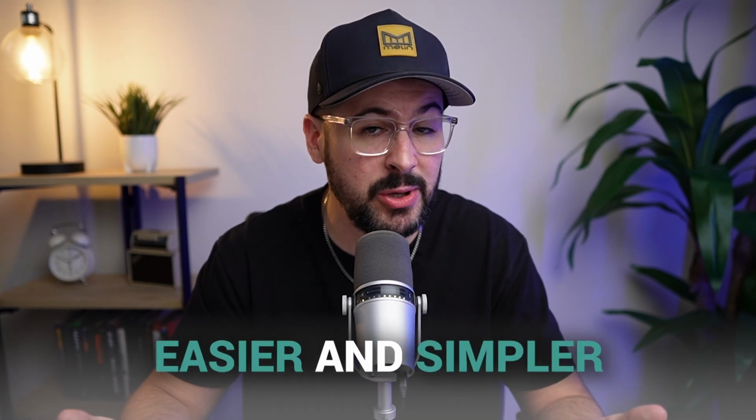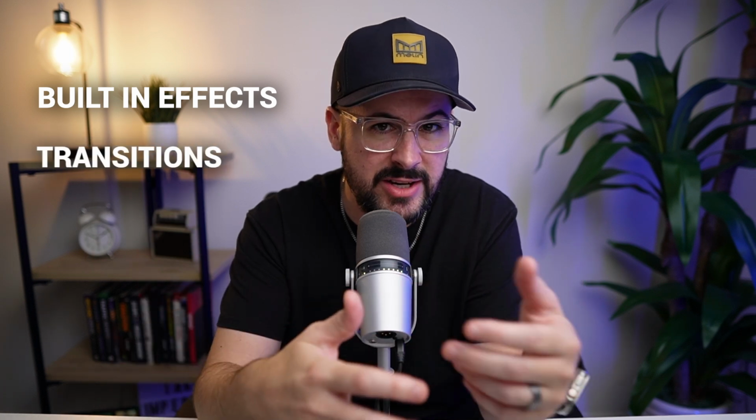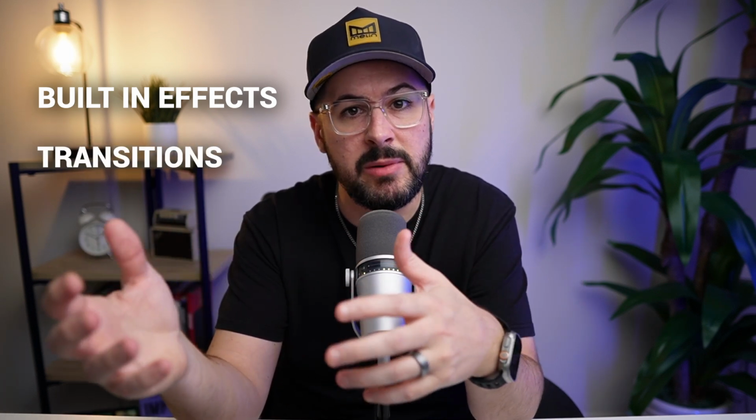The number 2 option is using streaming software that you can pay for like Ecamm Live, StreamYard, or Riverside. These are going to be paid options, but they will make the whole process a lot easier and simpler because they will automatically combine together your camera and your screen recording all within the software. And they have intuitive interfaces that make it really easy to just record quickly. And they also have lots of built-in effects and transitions to make your course look a little bit more polished.